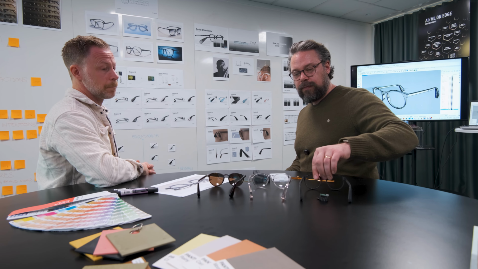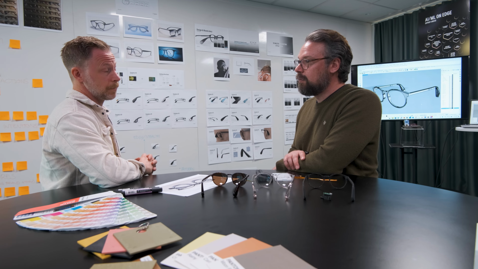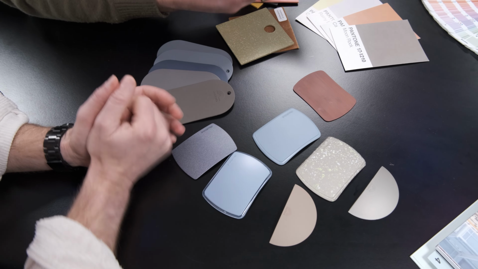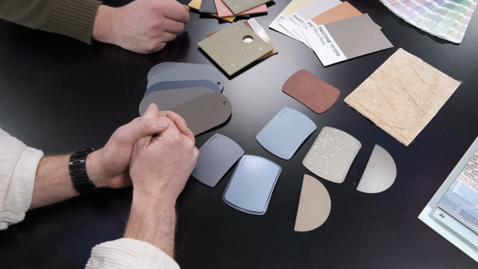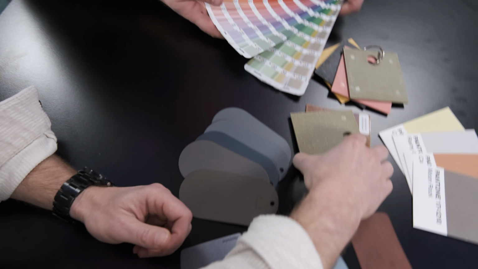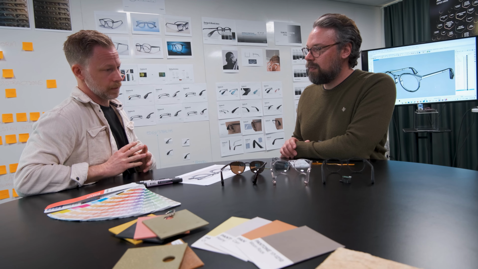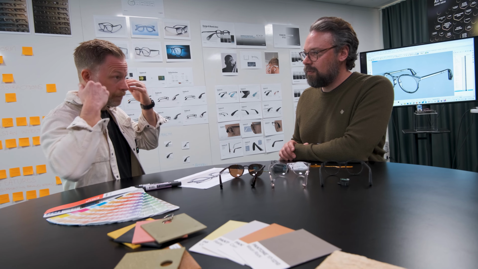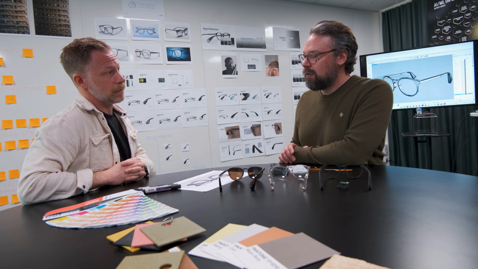We also, in parallel, look into what kind of CMF the end product should have. So I see a lot of samples in front of me. That's pretty much what you do here. You choose material, color, how the surface feels, etc. Yeah, exactly. And especially for these kinds of products, the quality finish of the surfaces and the kinds of materials are really important. People are quite picky about what they have on their face, so that's also quite an intense phase.